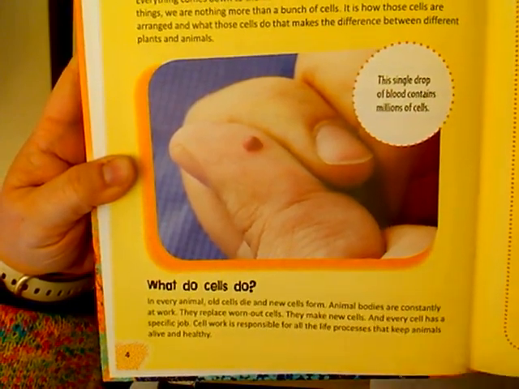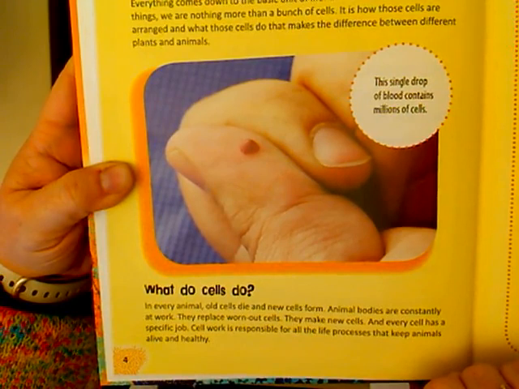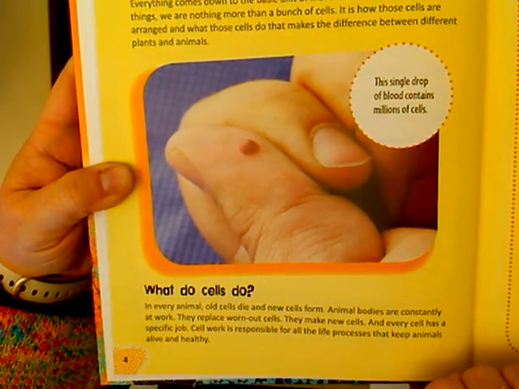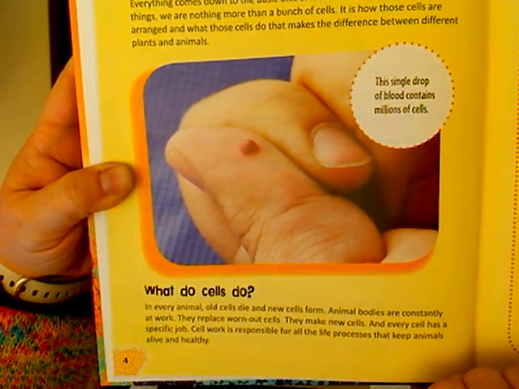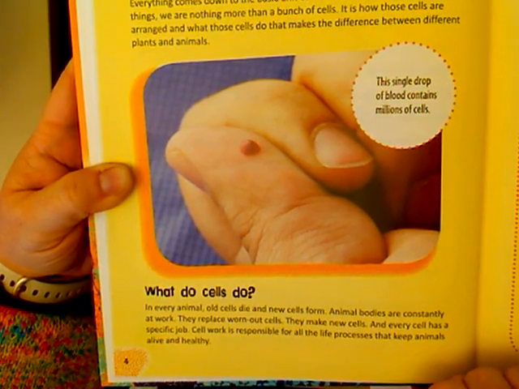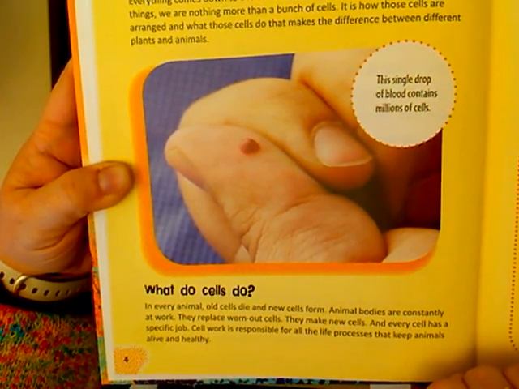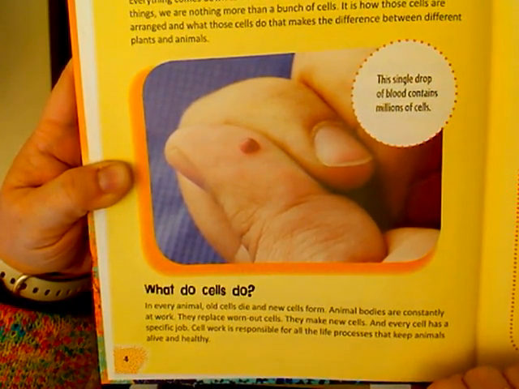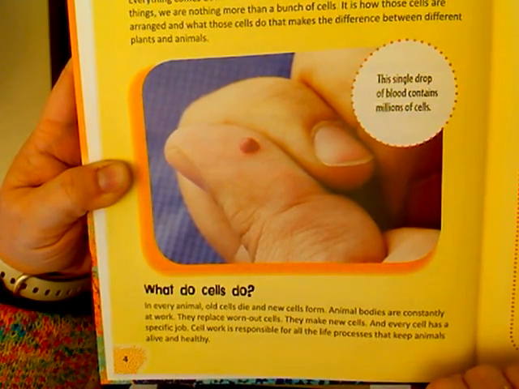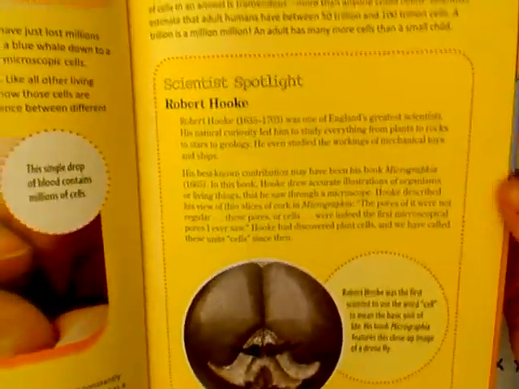What do cells do? In every animal, old cells die and new cells form. Animal bodies are constantly at work. They replace worn-out cells, they make new cells, and every cell has a specific job. Cell work is responsible for all the life processes that keep animals alive and healthy. I'm on page 5.